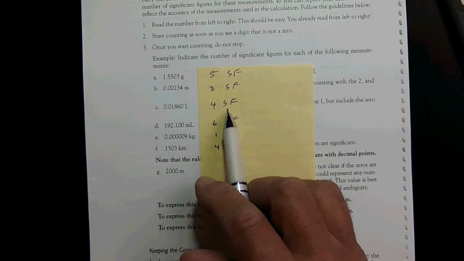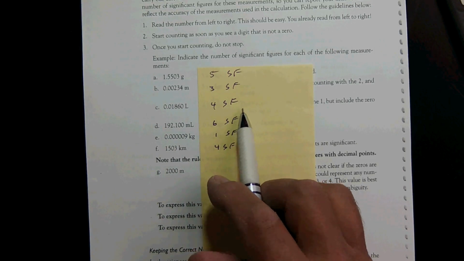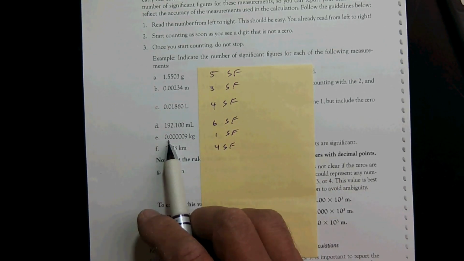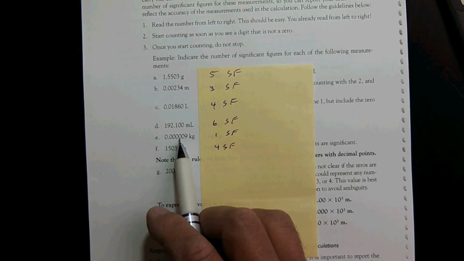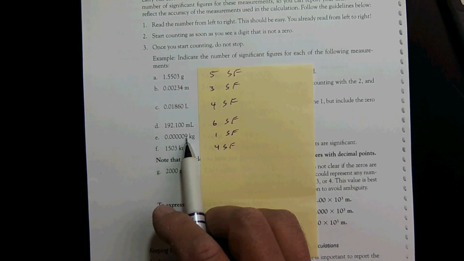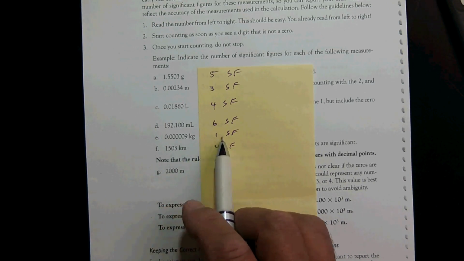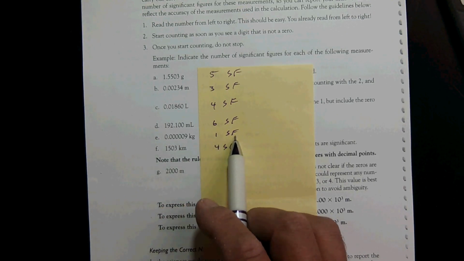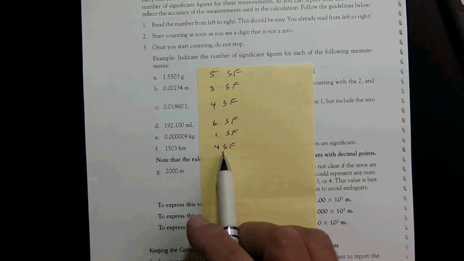So that represents 4 sig figs. This guy would be 6. Here, you're cruising along, all these zeros. Haven't hit a non-zero yet. Oh, he's not a zero. I start counting. That's 1 significant figure. This measurement represents 1 sig fig. This guy would be 4.